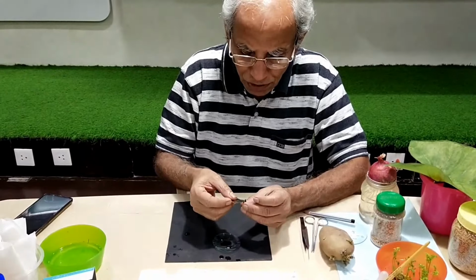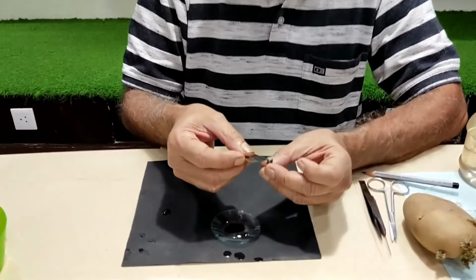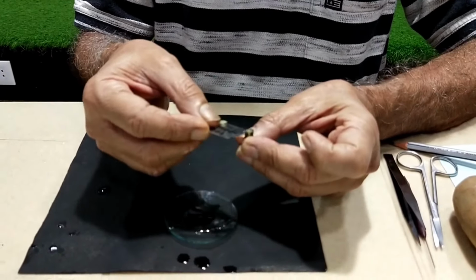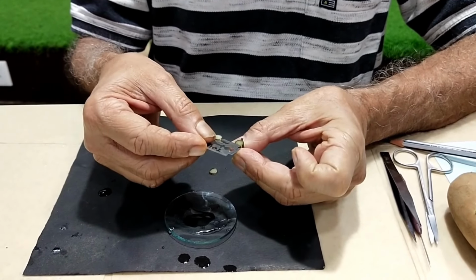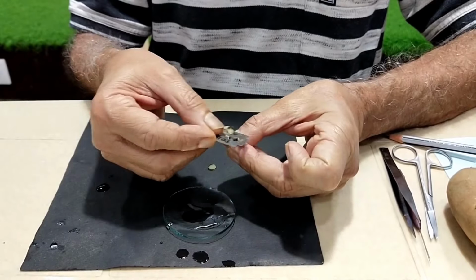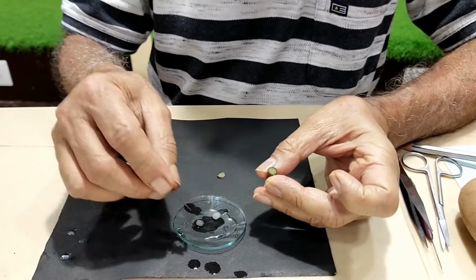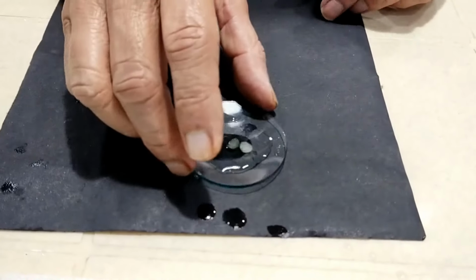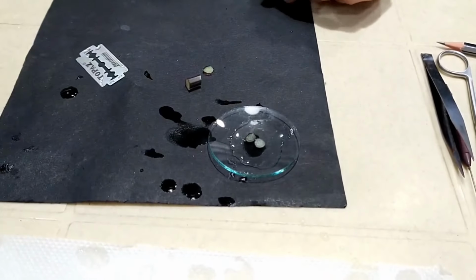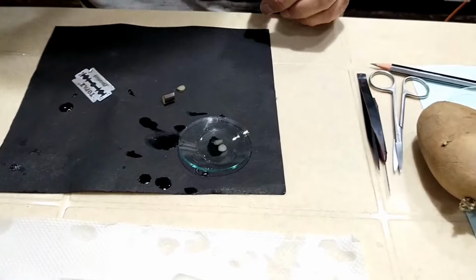I'll take some sections. Okay, I think I can select this one and I can make a slide out of it. They can be still thinner, but it should be okay.